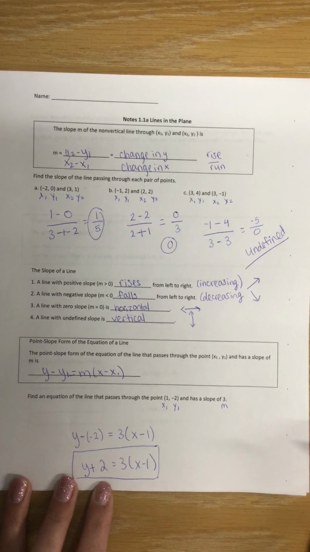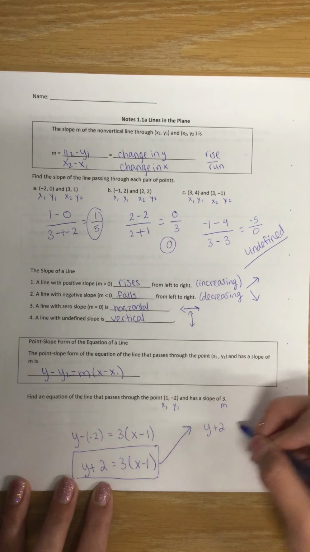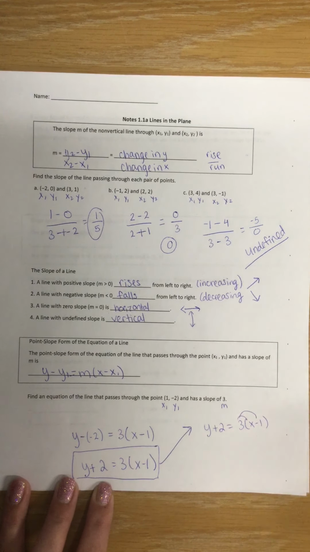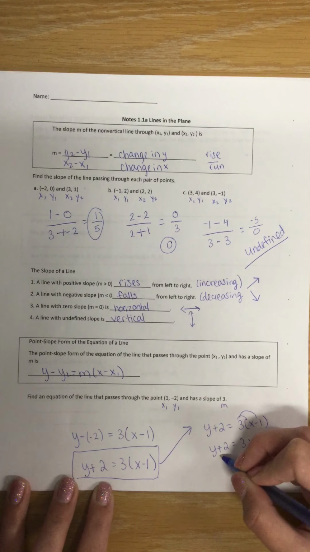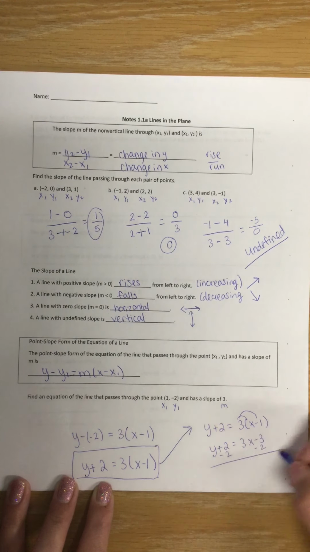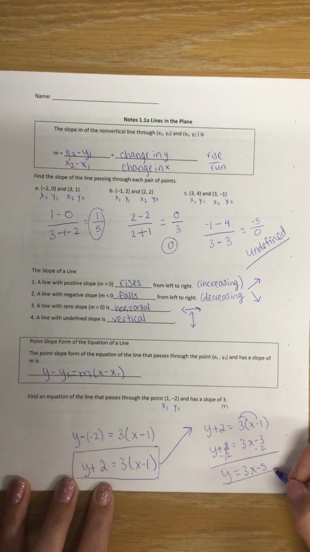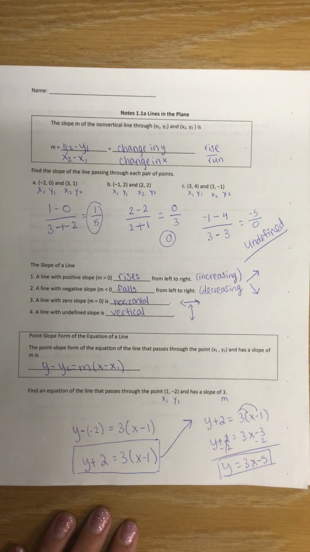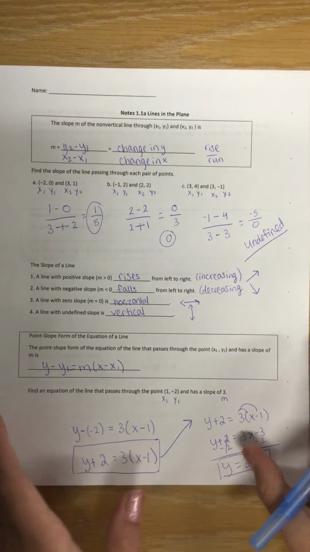That would be acceptable. If we wanted to change this into slope intercept form, we still could. I'm just going to recopy this over here so that we can manipulate it. We would distribute the 3, and we could move the 2 over. We would get y equals 3x minus 5. And there's our slope intercept form there. It's a little bit prettier and easier to work with, but both of these are the same line.